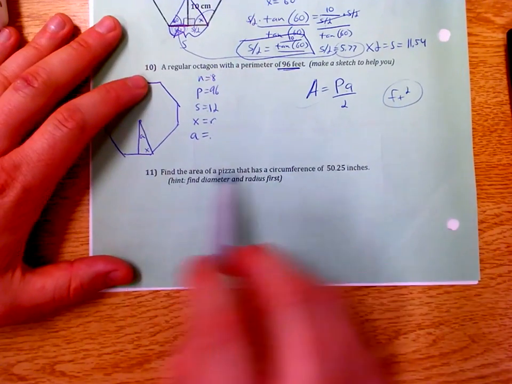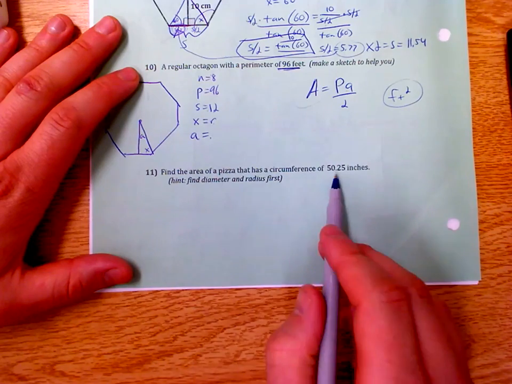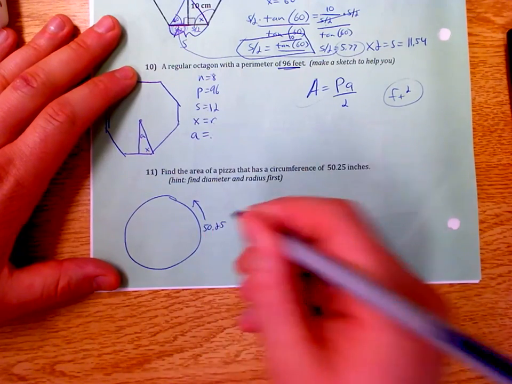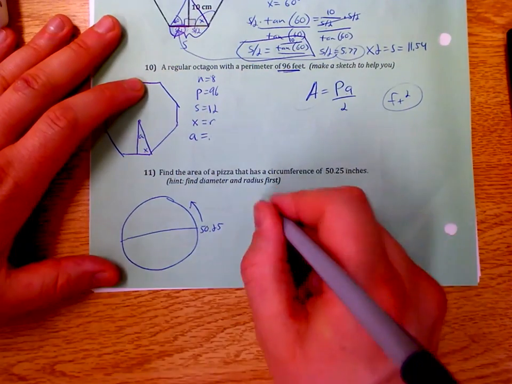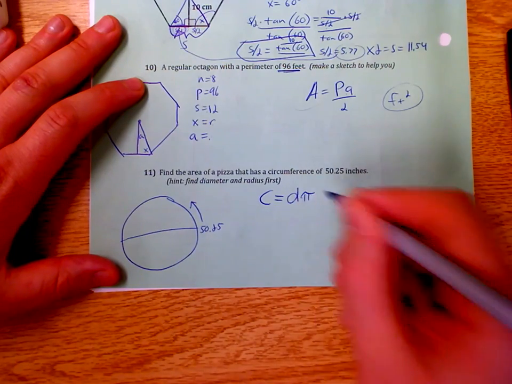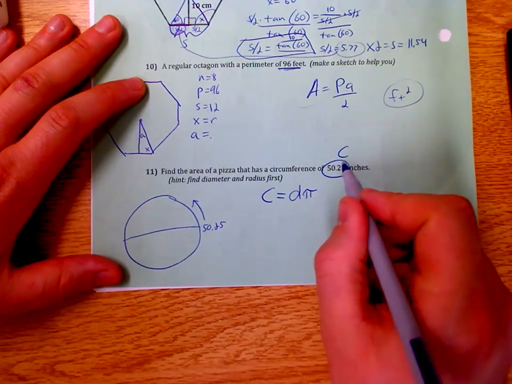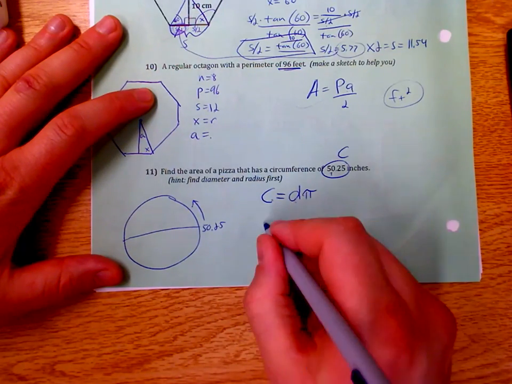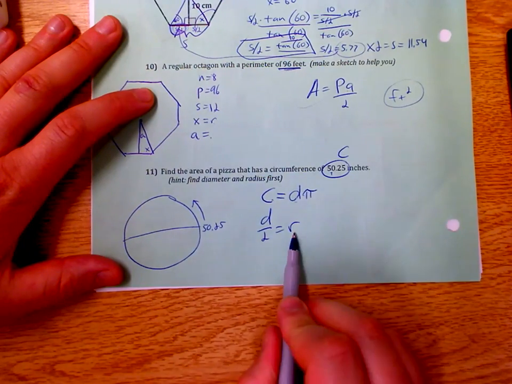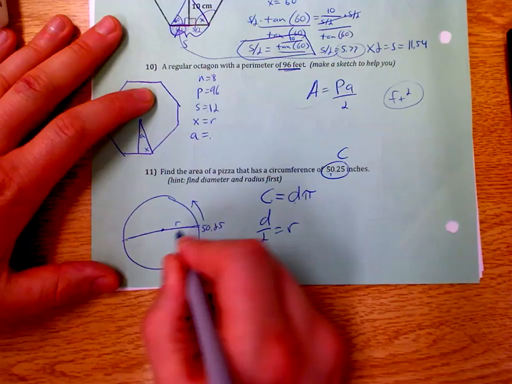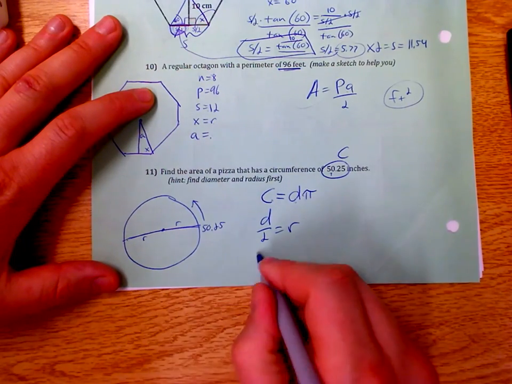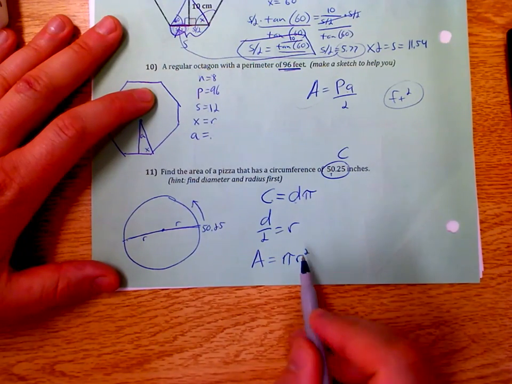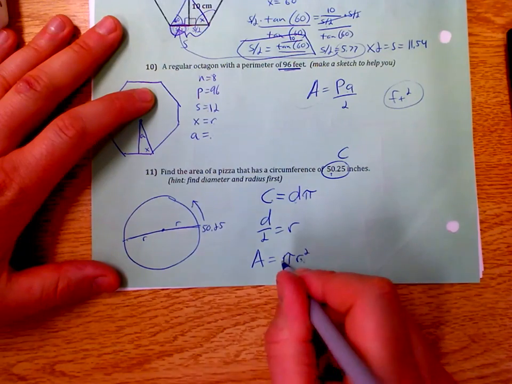All right, last one. Area of a pizza that has a circumference of 50.25. So if the distance around is 50.25, you can find the diameter, because circumference equals d pi. So you know that this right here is the circumference. So plug this in for C. That's going to tell you what the diameter is. Then the diameter divided by 2 is the radius. So once you find d, divide that by 2 to give you the radius. And then area is pi r squared. So you just plug in the radius, square it, then multiply by pi to give you the area.